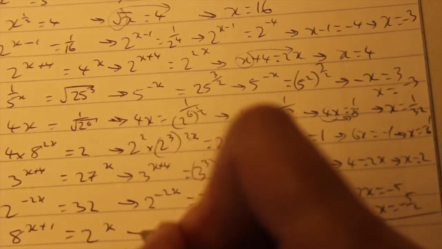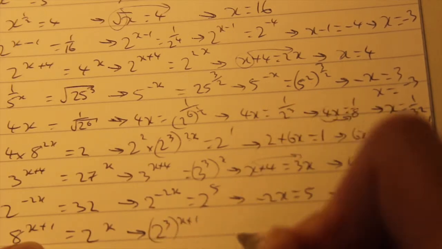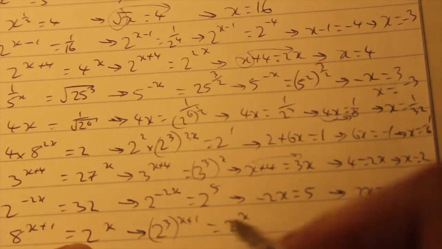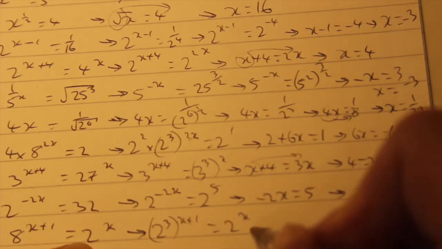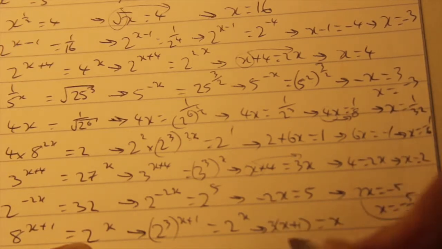Number 11, 8 can be written as 2 cubed to the power of x plus 1 equals 2x. Base numbers are the same, you can work with the powers. Power to power means multiply, so that's 3 times x add 1 equals x. So that becomes 3x add 3 equals x. Rearranging that, 2x equals minus 3, so x equals minus 3 over 2.